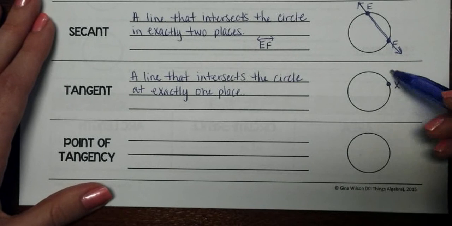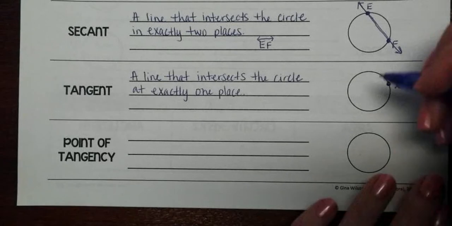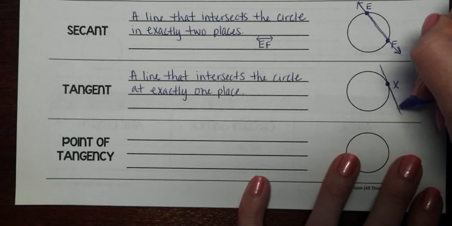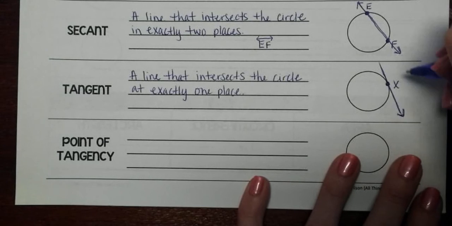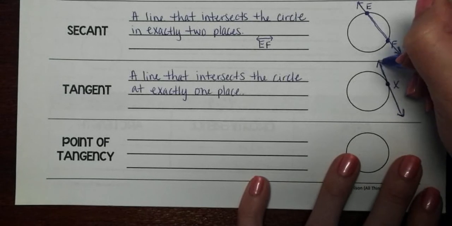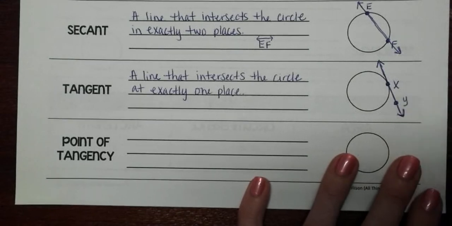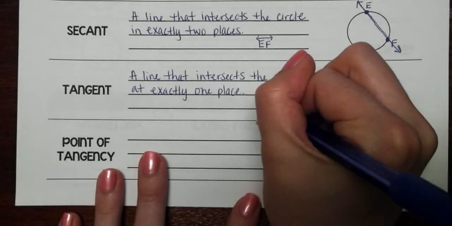I'm going to draw it something like this, where it only will touch that point one time. But as we know, a line has to have at least 2 points. So let's create another one. I'm going to call it Y. So this example is line XY.